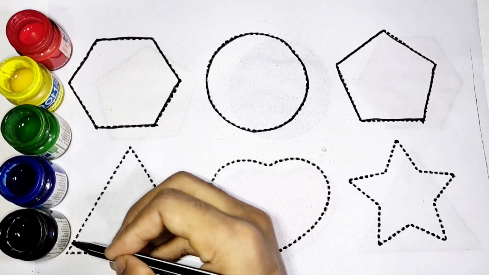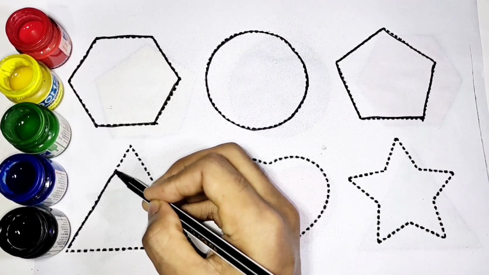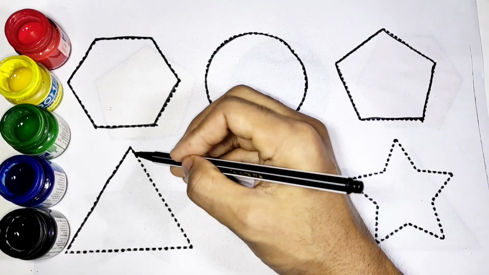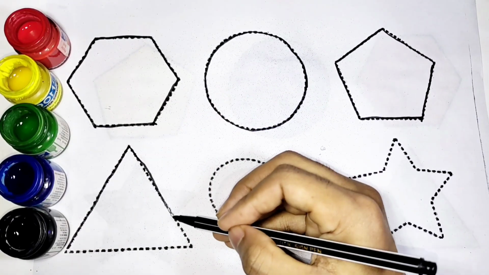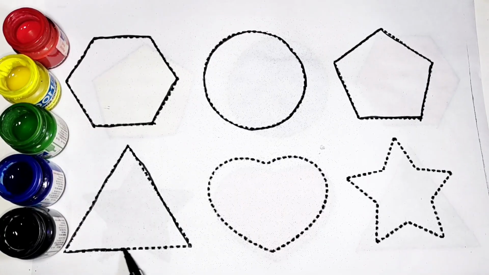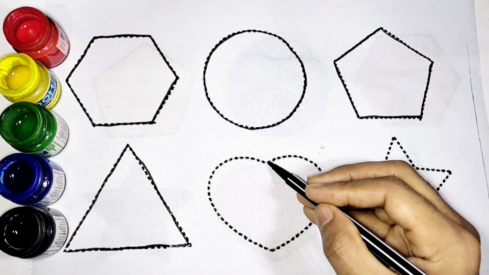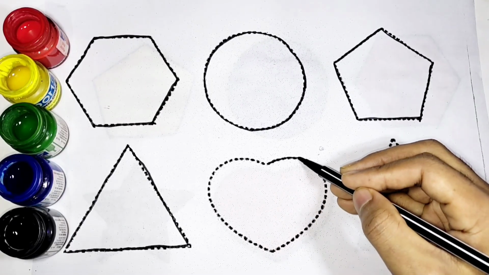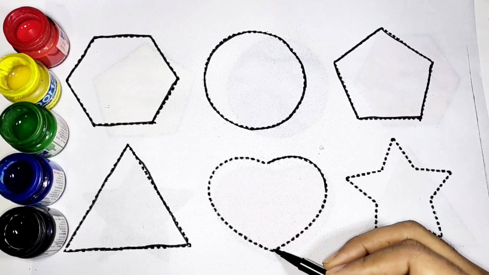And the next one is triangle. The shape of triangle. Kids, the next one is heart. The shape of heart.